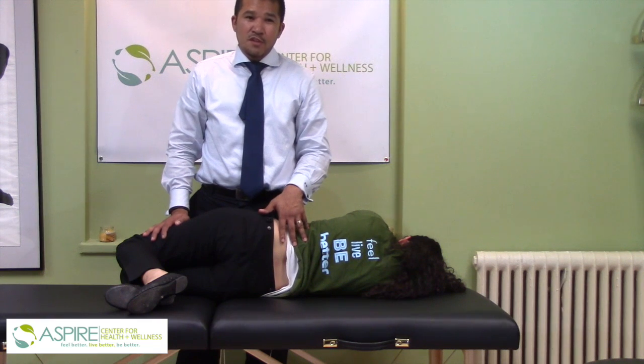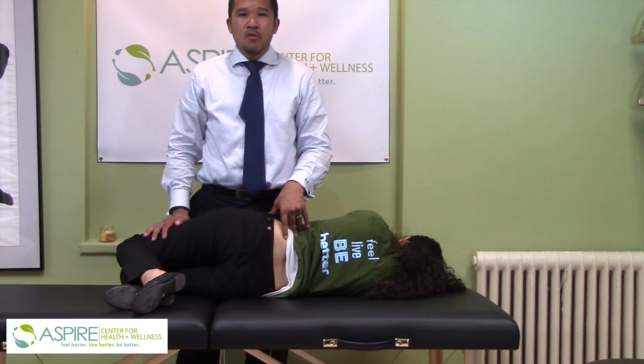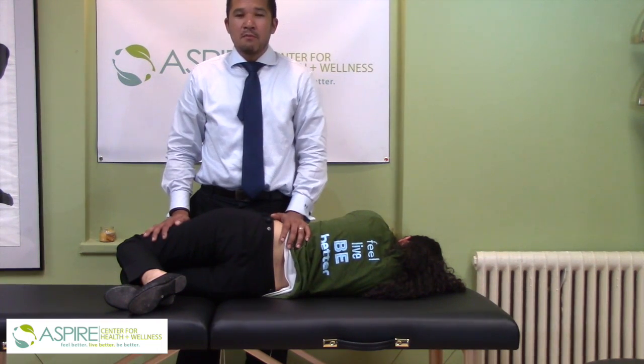There's a way to test rotation PIVMs, which we won't cover because that's not a motion we often have to deal with. So that was PIVM assessments.